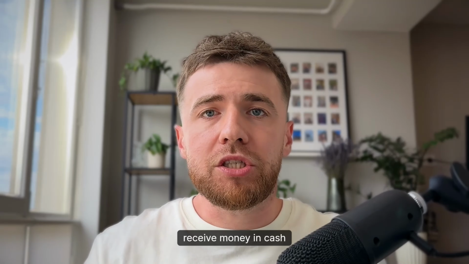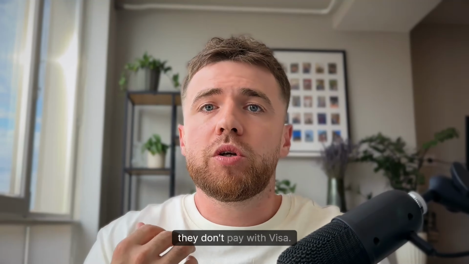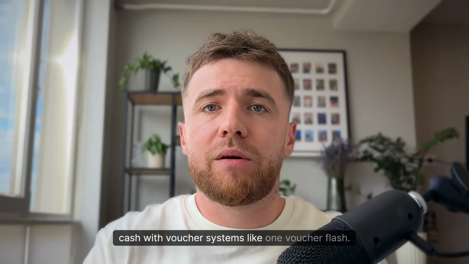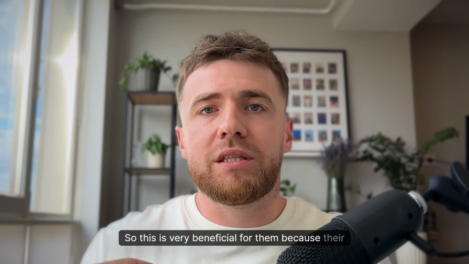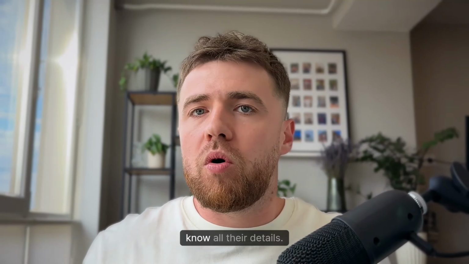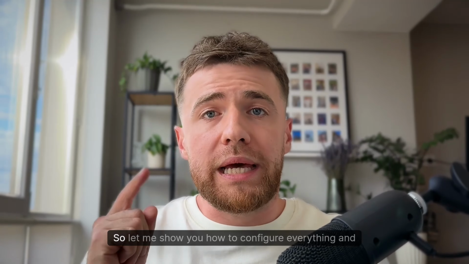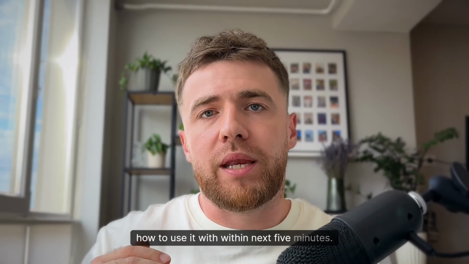They instantly receive money in cash, and they benefit from it because their audience doesn't pay with Visa, they are used to paying with cash, with voucher systems like this one. So this is very beneficial for them because their audience already knows all the details, with no hard setups or anything. So let me show you how to configure everything and how to use it within the next 5 minutes.